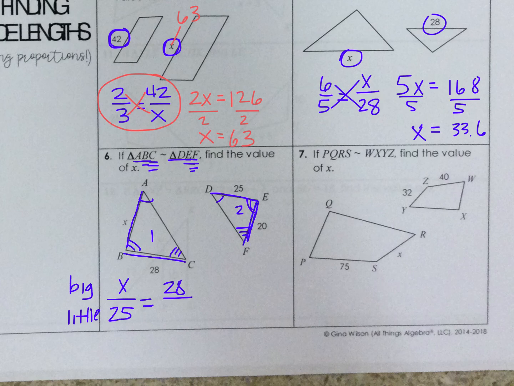So I'm going to use that on the little one, and that's a 20. So now I've set it up. Big number, little number, little number. Now I just cross multiply. 20x equals 28 times 25 is 700. Divide by 20, x equals 35.